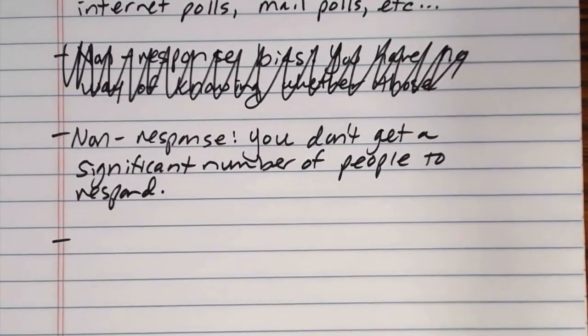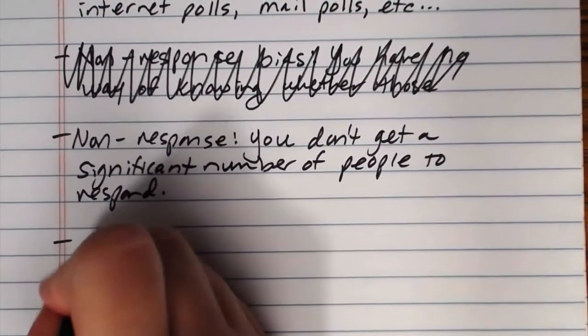Another issue is what's called voluntary response bias.